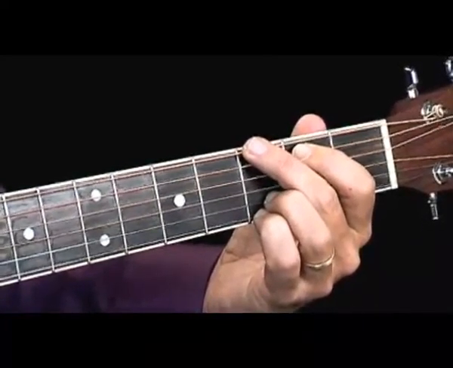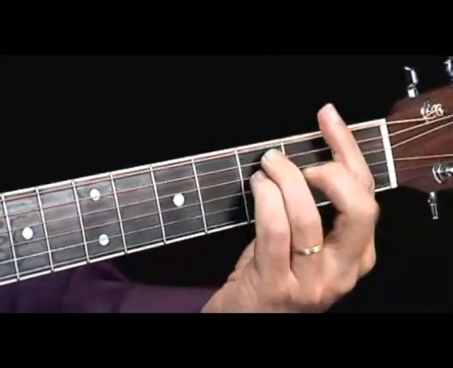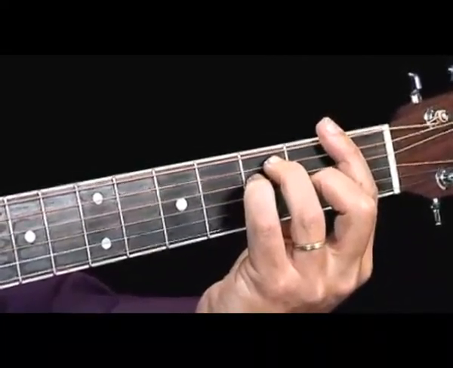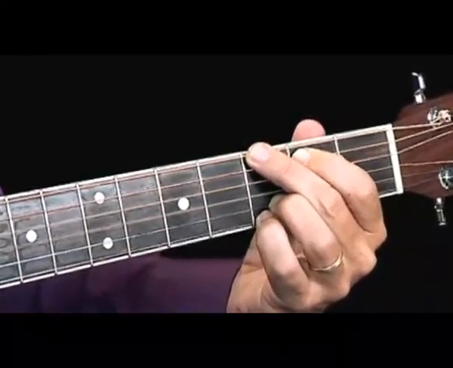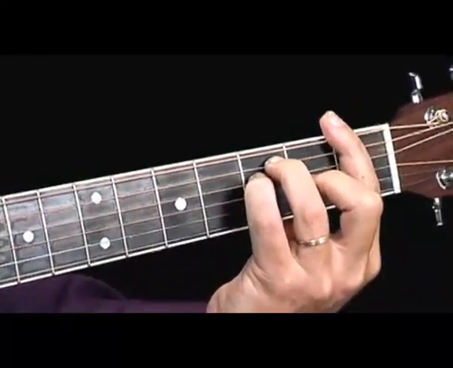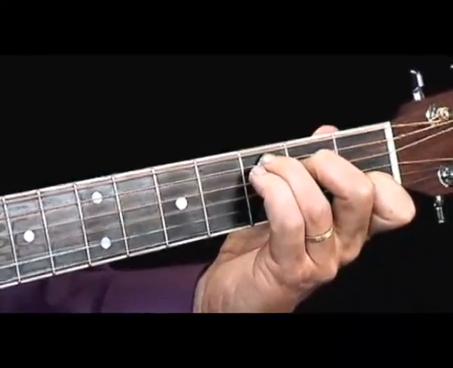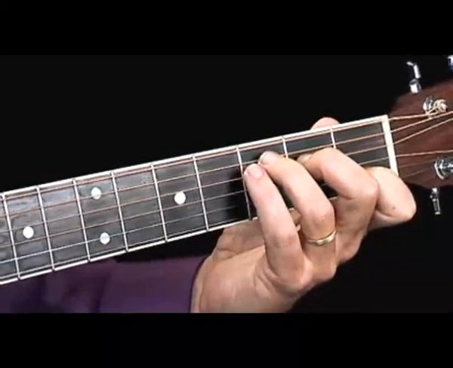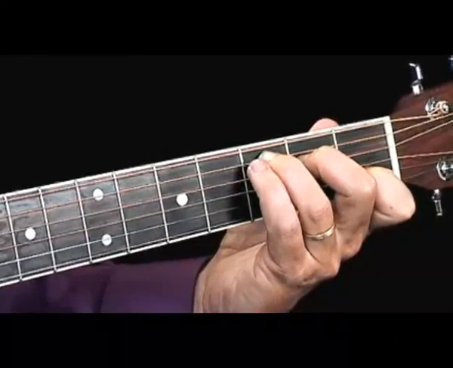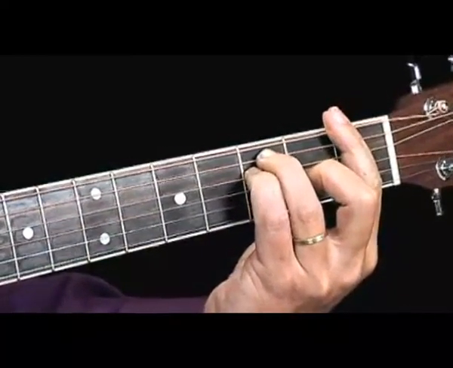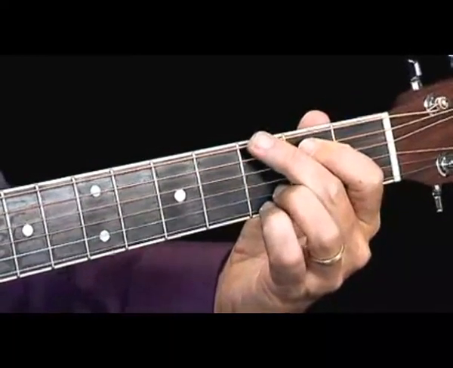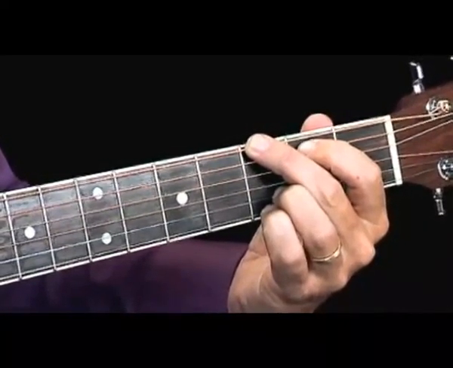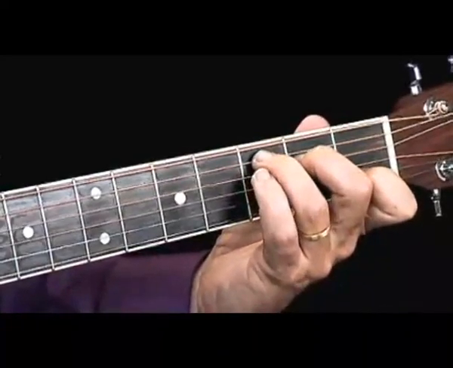Now if we play the same example in the key of C, you'll hear this. Now at first we don't know that we're in C, because the only thing that we hear is the F chord. Once the G chord gets around, your ear immediately establishes the most likely home base chord, which is C major.